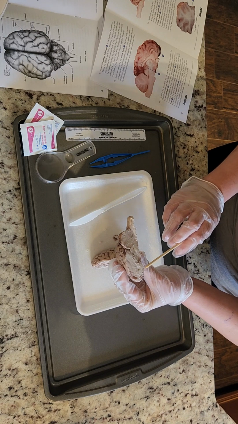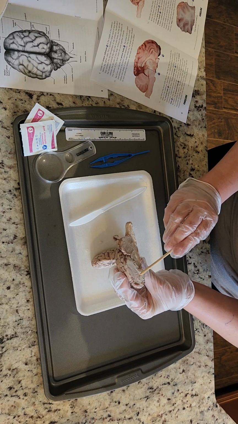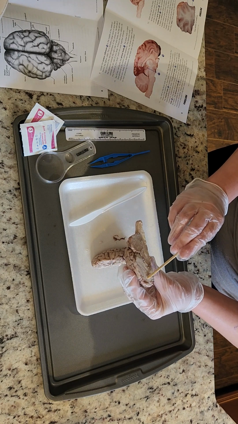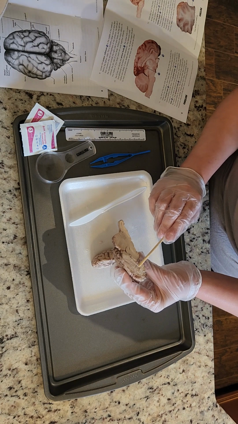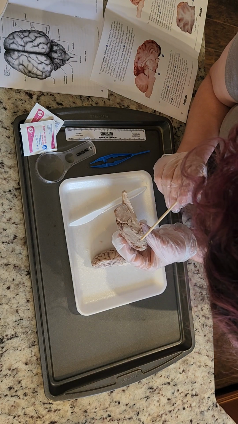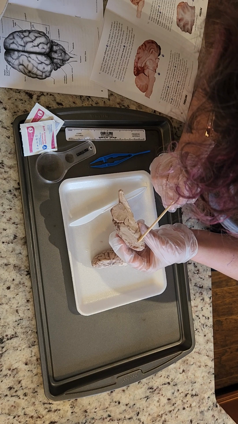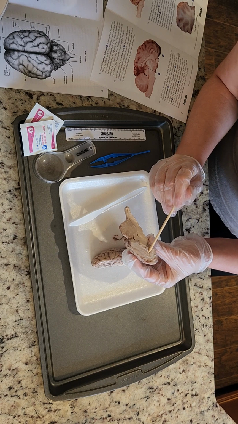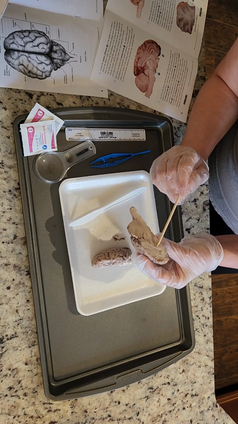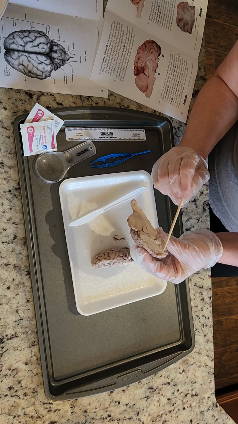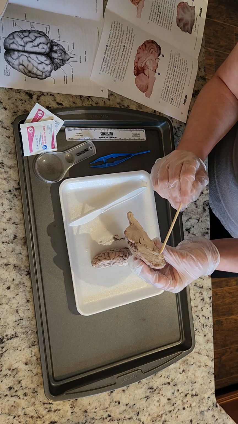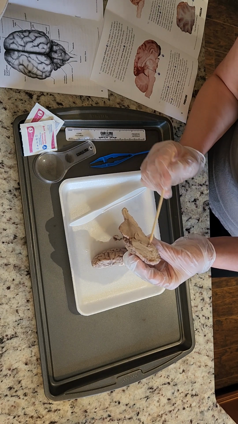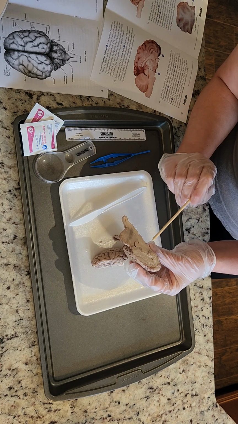This should be the corpus callosum. It's a little lighter in color. So this connects the two hemispheres of the cerebrum. This conjoins the two hemispheres. They couldn't work together if it wasn't for this part of the brain.